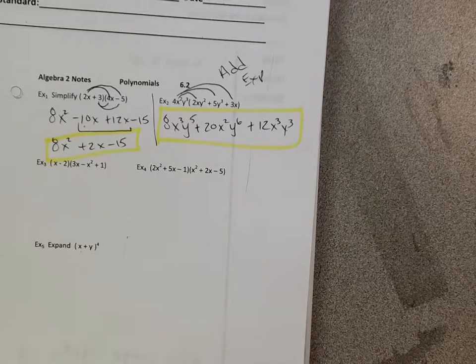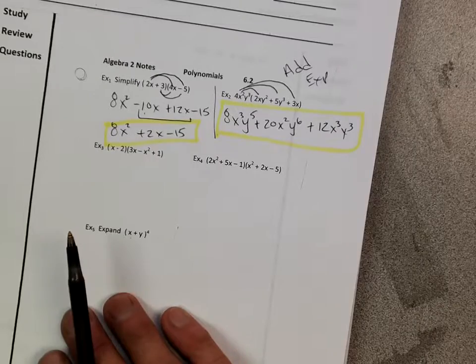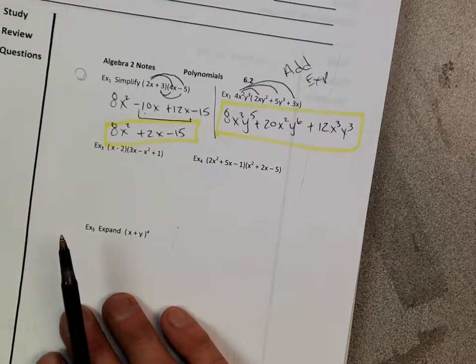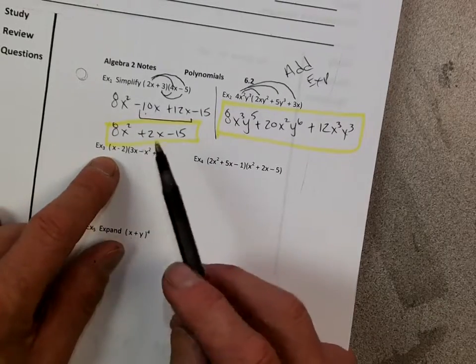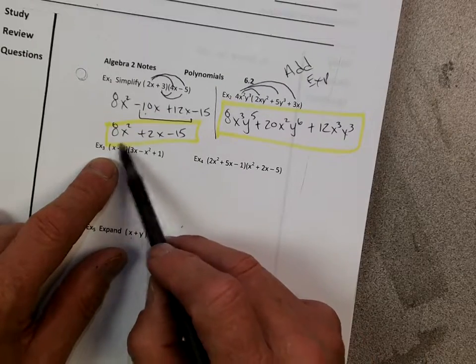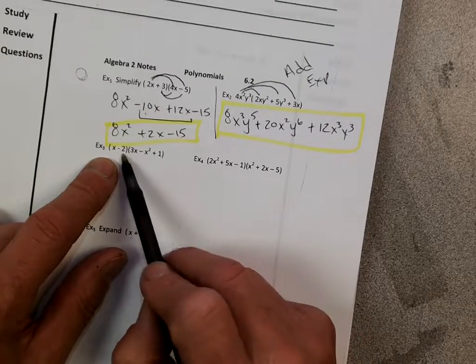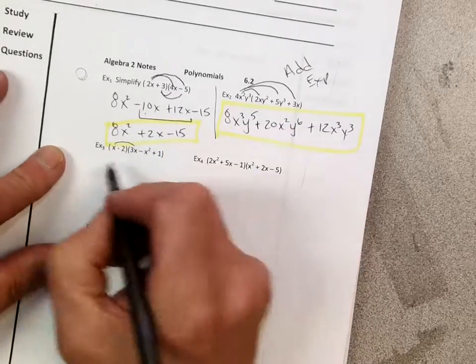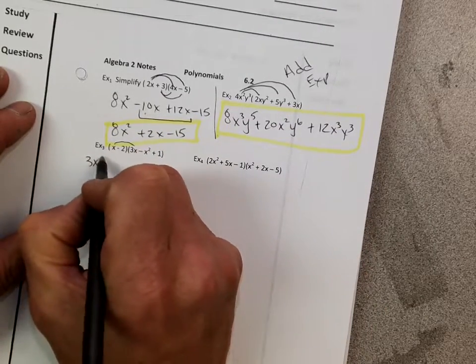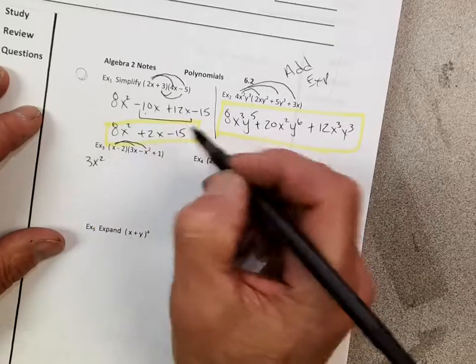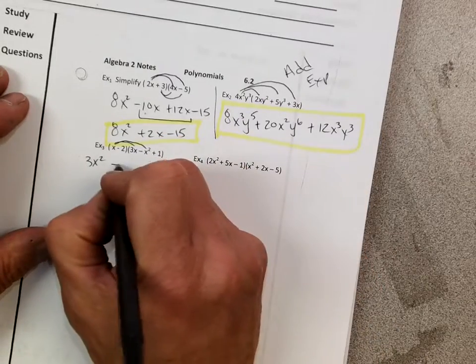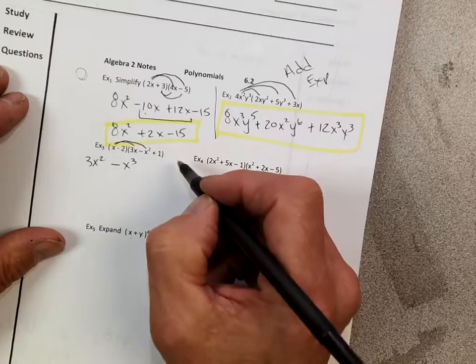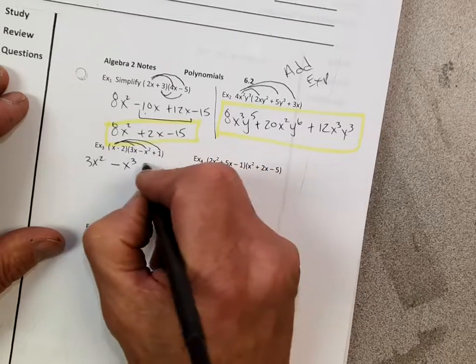Example 3, it just gets a little bit bigger, but not too bad. When I multiply, though, I'm going to do what I call it. You don't call it really FOIL. It's really a double distribute. So I'm going to distribute, and then I'll do another distribute. So I'm going to go, the x times 3x is a 3x squared. X times a negative x squared is a negative x cubed. And an x times a 1 is a positive 1x.